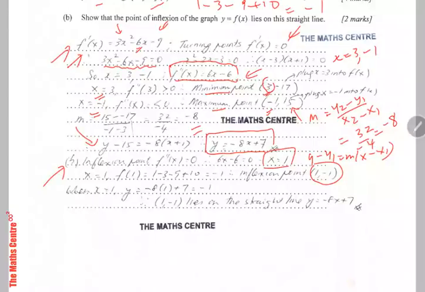Taking the equation of this straight line, y equals minus 8x plus 7, when x equals 1, plug that in. Minus 8 times 1 is minus 8, plus 7 is minus 1. Therefore, we have shown that this point, 1, negative 1, lies on the straight line y equals minus 8x plus 7.